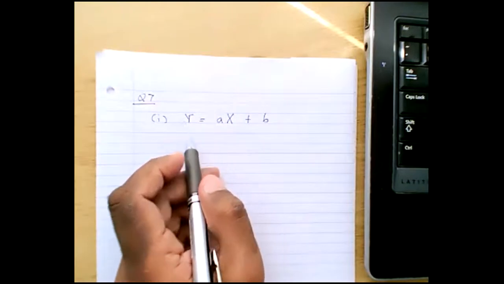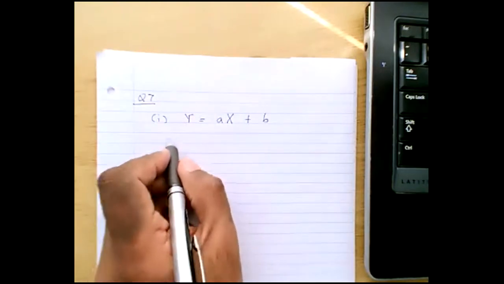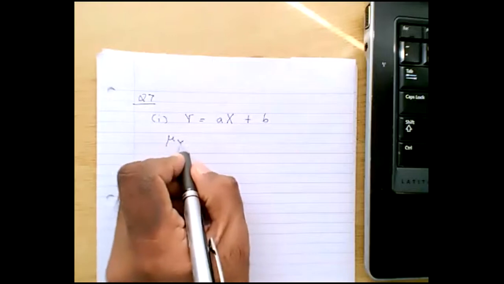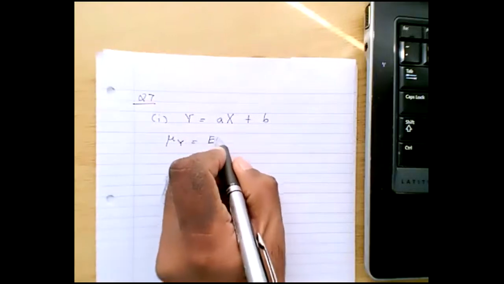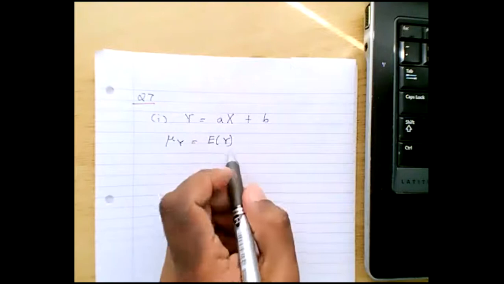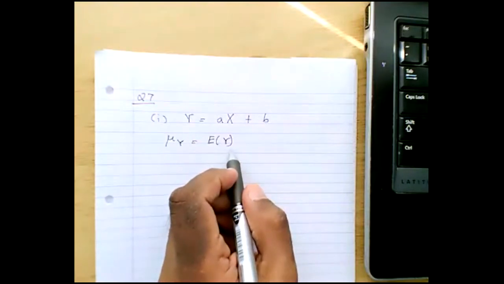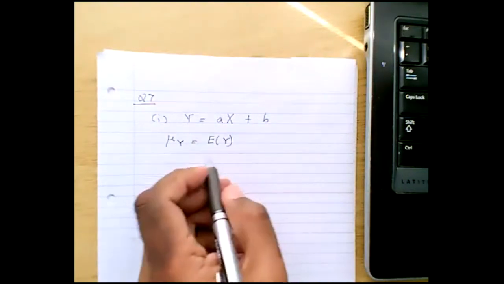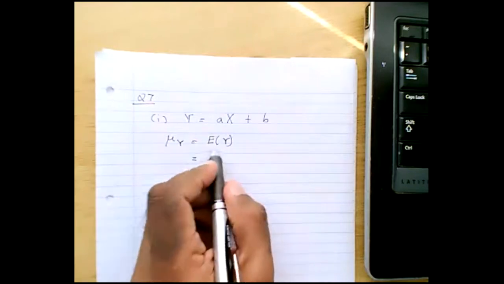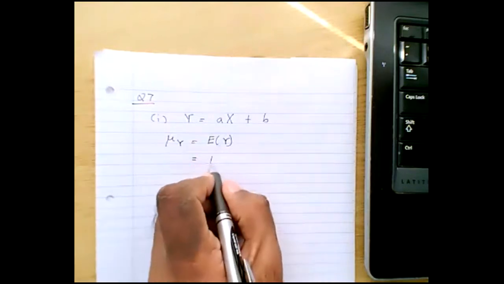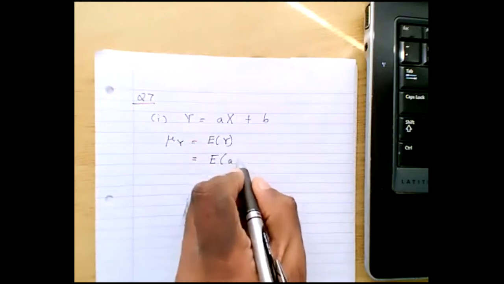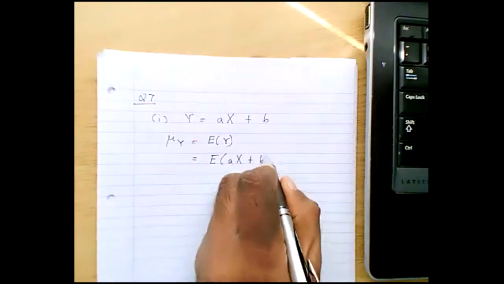Now the question here is to find the mean of the variable y in terms of the mean of the variable x, right? So let's start with the mean of y, which is the expectation of a x plus b.